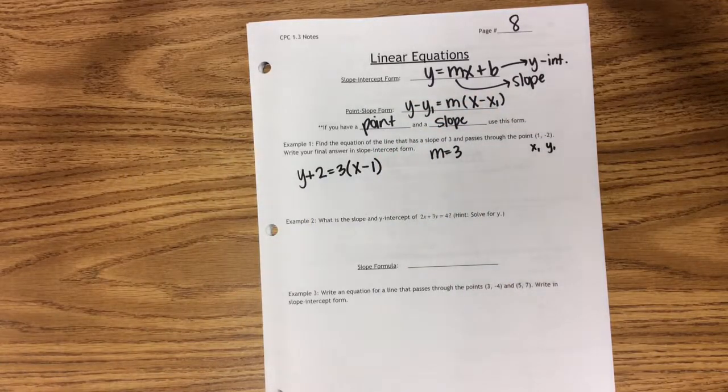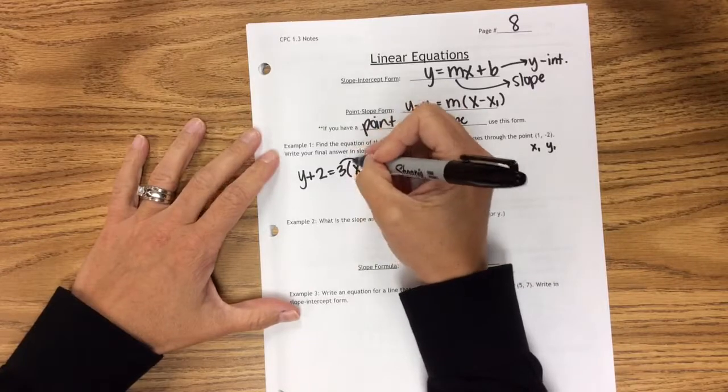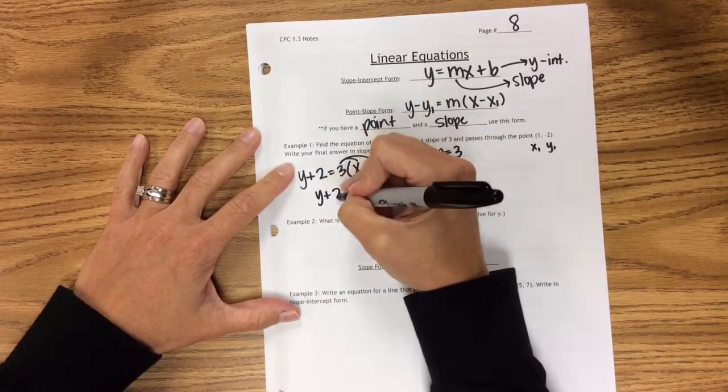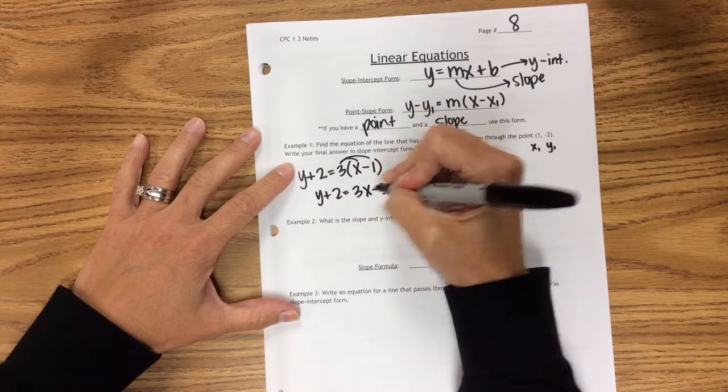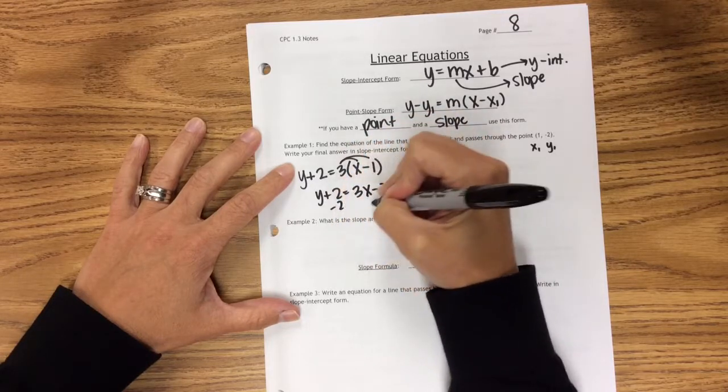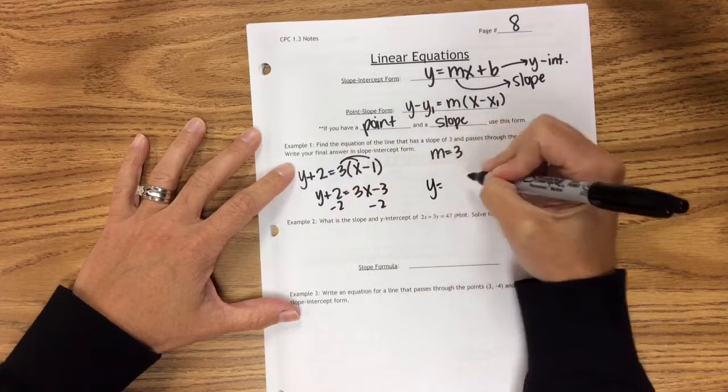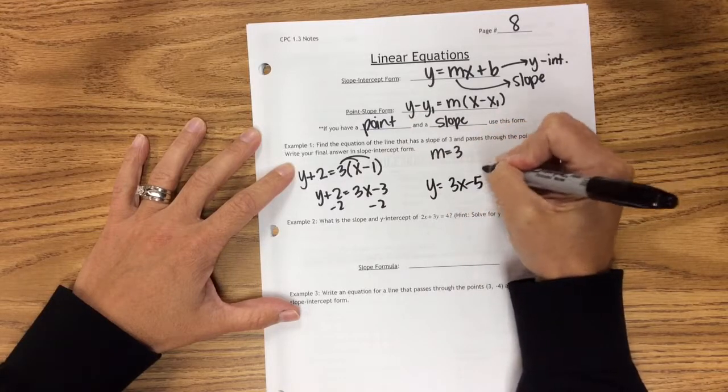So I put all the pieces that I have into the equation, and now I'll simplify. I'll distribute the 3. Y plus 2 equals 3x minus 3, and I'll subtract the 2 over. So it's y equals 3x minus 5.